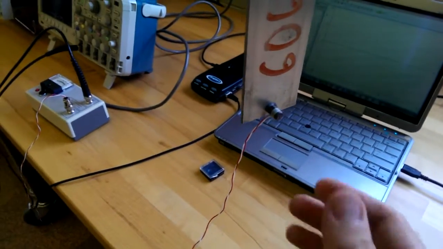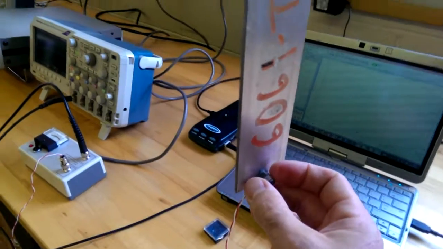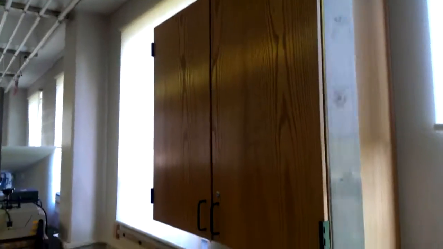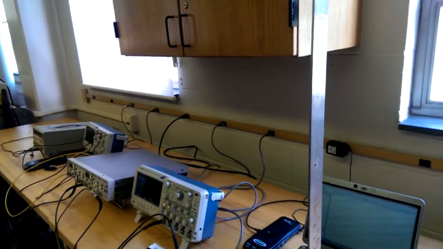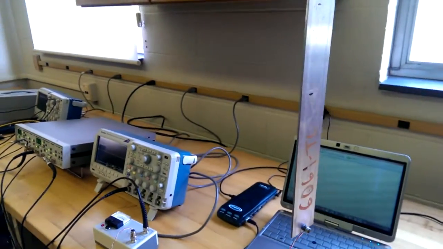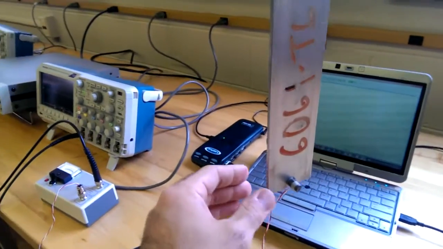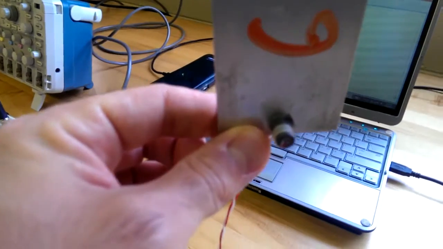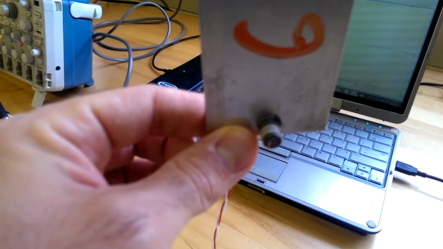This is an accelerometer that's been attached to a piece of, in this case, aluminum metal hanging from the ceiling, which simulates a free beam. In this case, the accelerometer is connected to the middle of the beam, all the way at the bottom extremity.